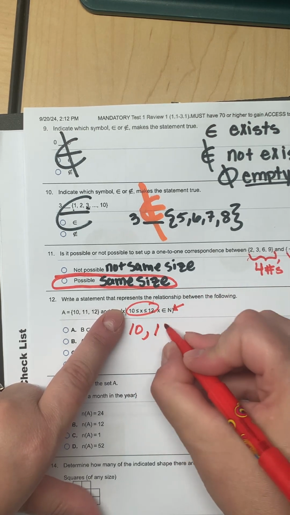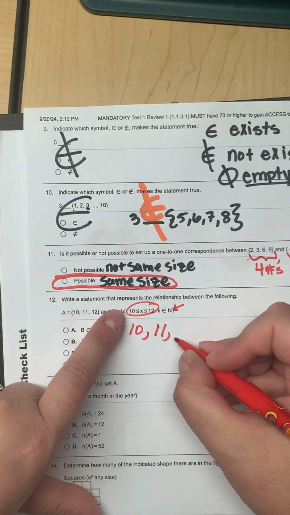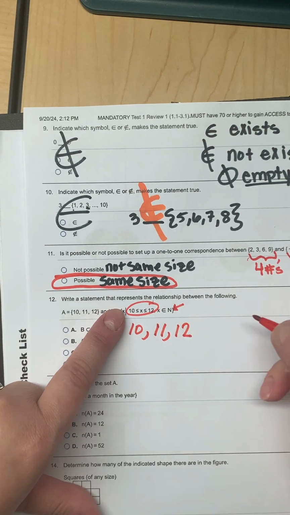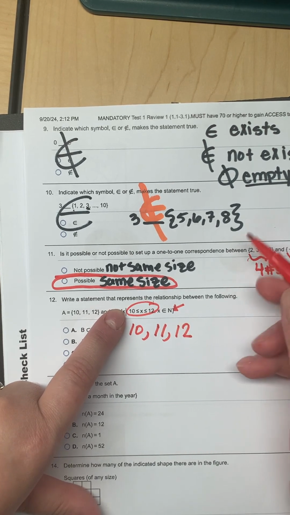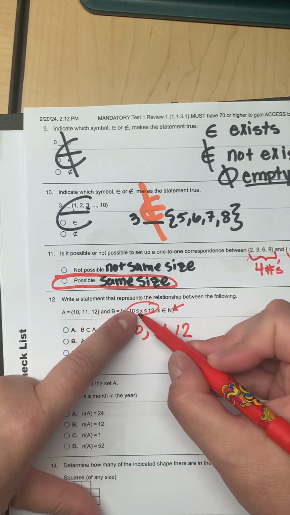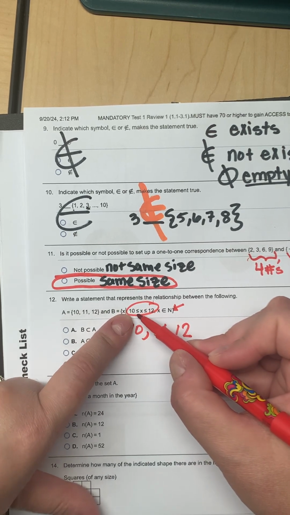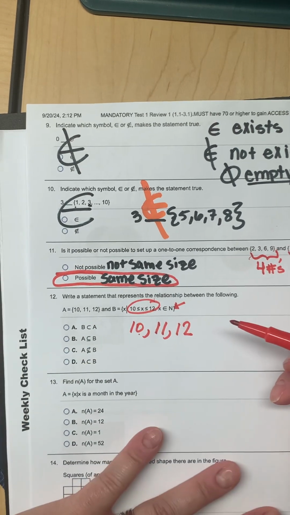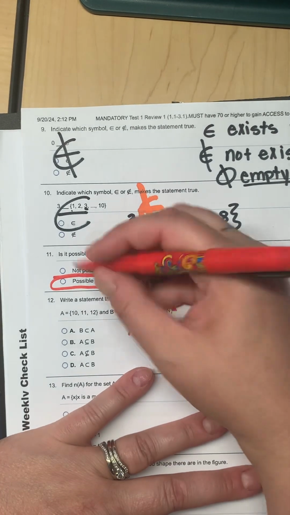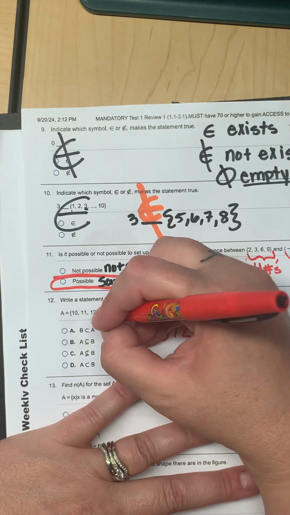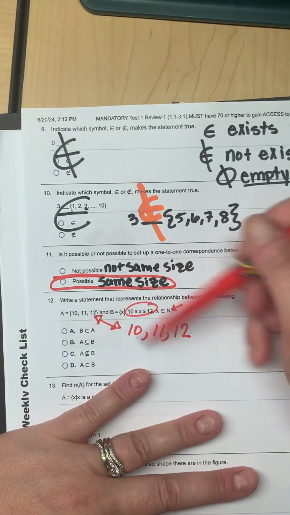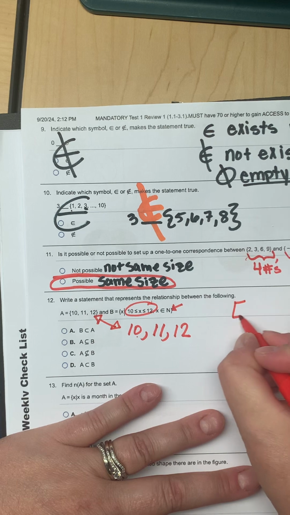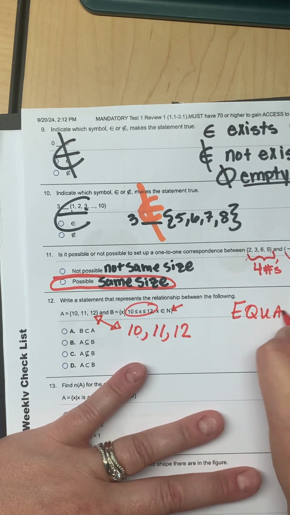No. 11? Yes. 11.1? No. 12? Yes. Okay. Now, since it has that little equal to underneath the alligator, I'm going to keep the 10 and 12 in my list. So now let's compare these two lists. What can you say about them? They're the exact same. They're equal.